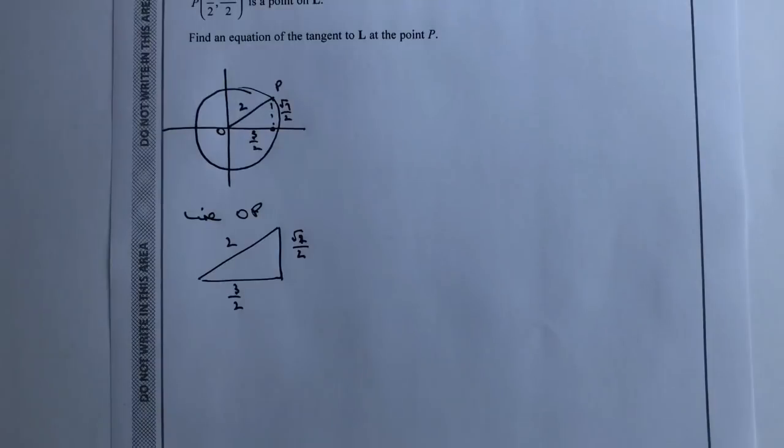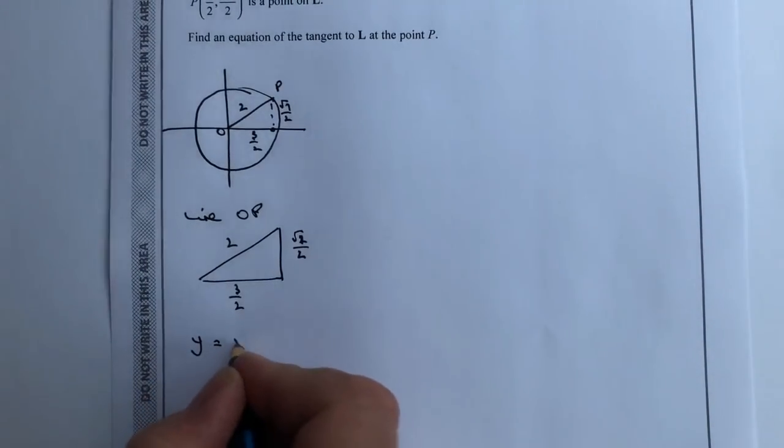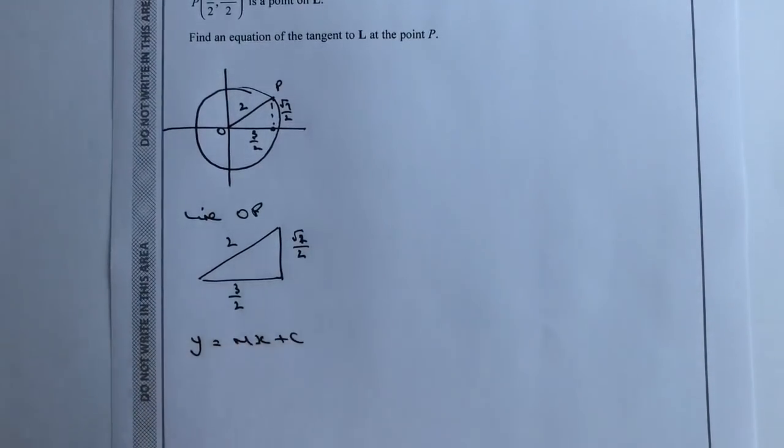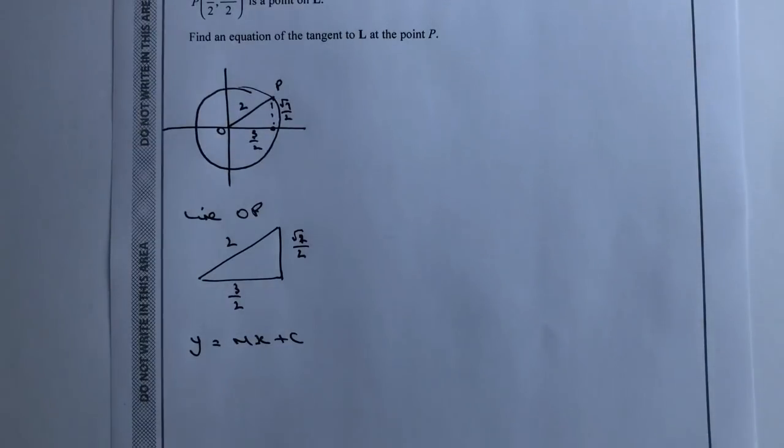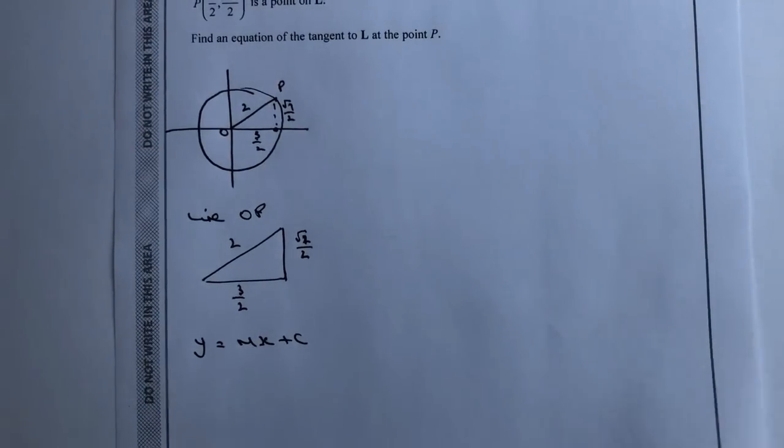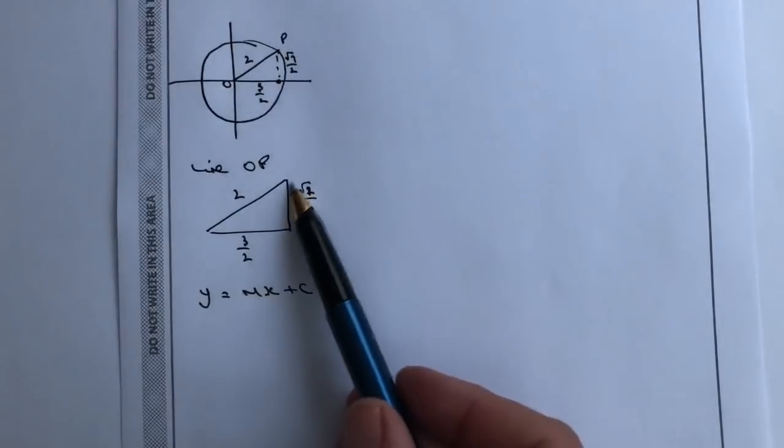So I can use that to work out the gradient, because remember that I need to write this as y equals mx plus c. That's the standard form of a straight line. So the gradient is the difference in y divided by the difference in x.